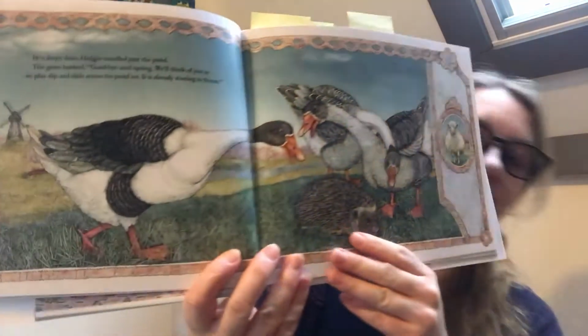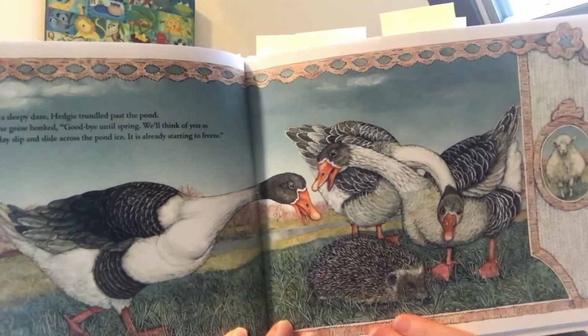In a sleepy daze, Hedgie trundled past the pond. The geese honked, "Goodbye until spring. We'll think of you as we play slip and slide across the pond ice. It is already starting to freeze." The hedgehog is beginning to feel left out.